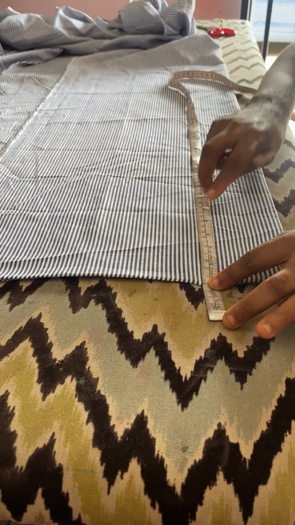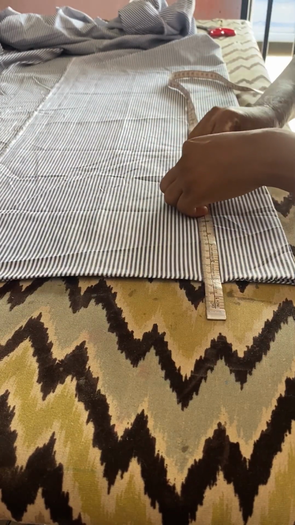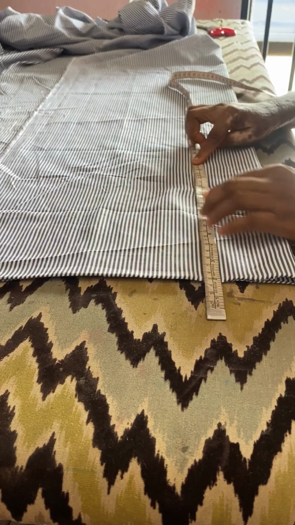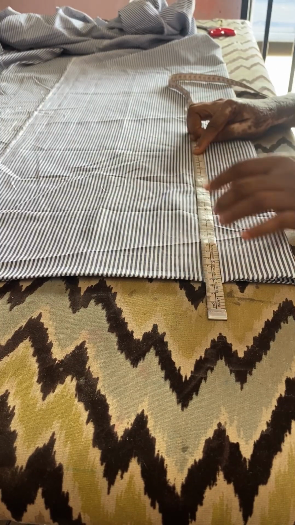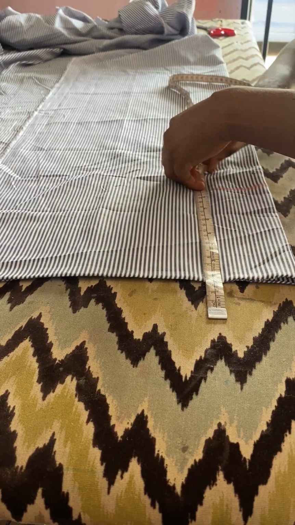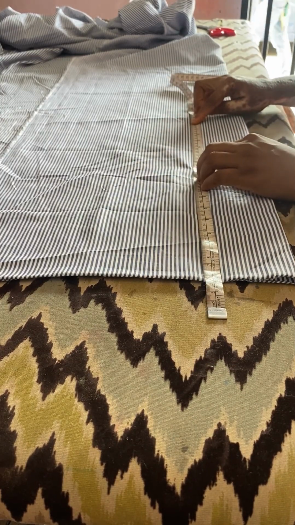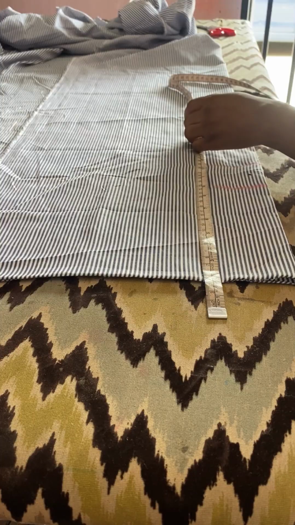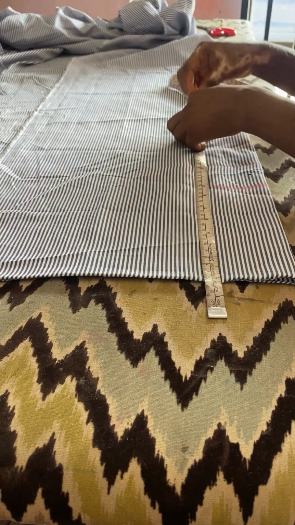So I'll start by taking my vertical measurement, and I kept 2 inches for my waistband. You can see it. So now from my waist, I'll take my waist to my hip, my waist to my crotch, my waist to my full length, and then I put allowance.